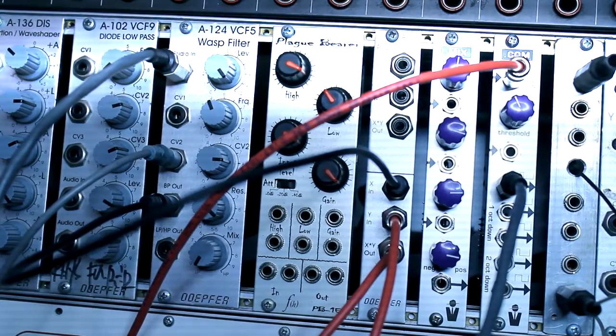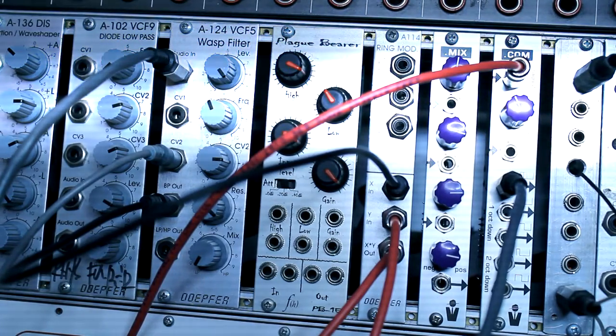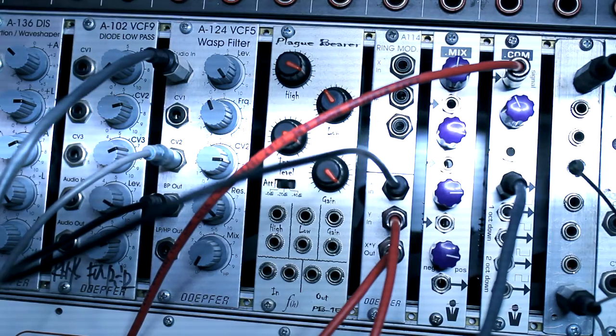Yeah, good fun. I think it's safe to say that the sub wasn't designed to do that, but man, that's a pretty fun wave shaper.